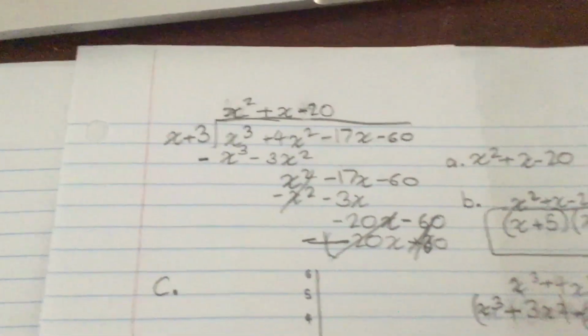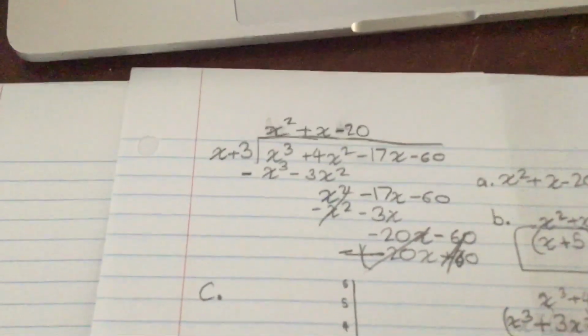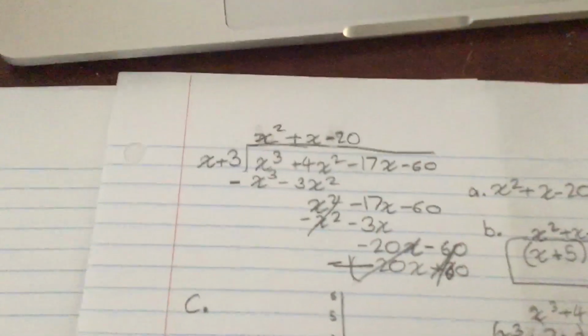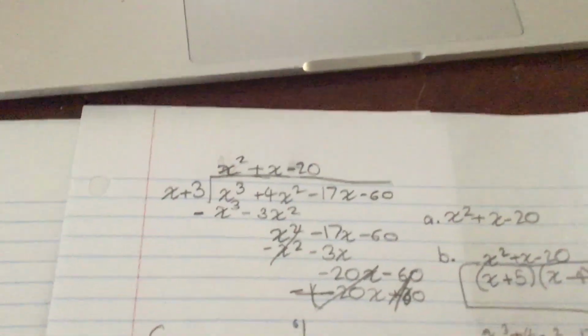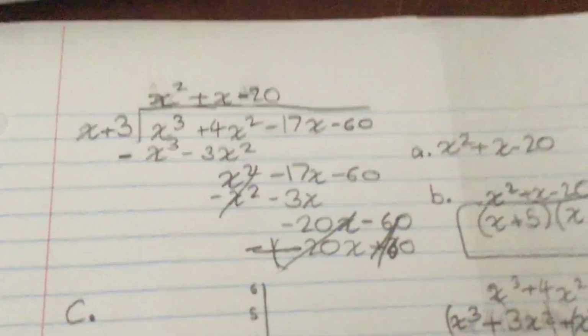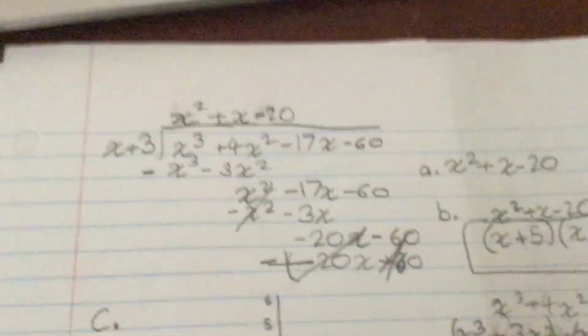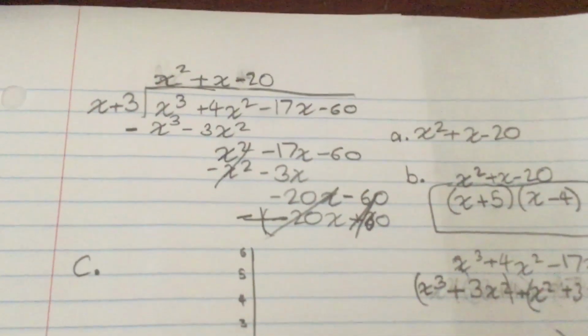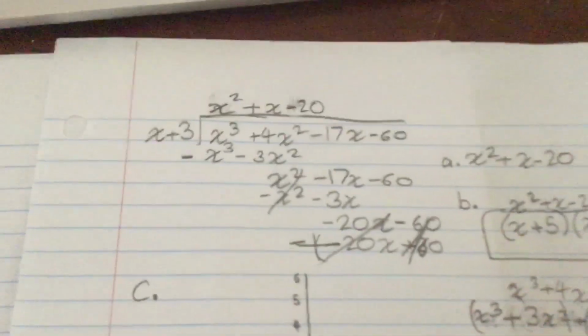And from there I got x squared, and my next goal was to get x squared from x, and to do that you have to multiply by x. So I added x again, so that resulted in subtracting x squared from that, and 3 times x equals negative 3x. So I just had to subtract that again. Negative 17x minus 3x equals 20x from here through long division.